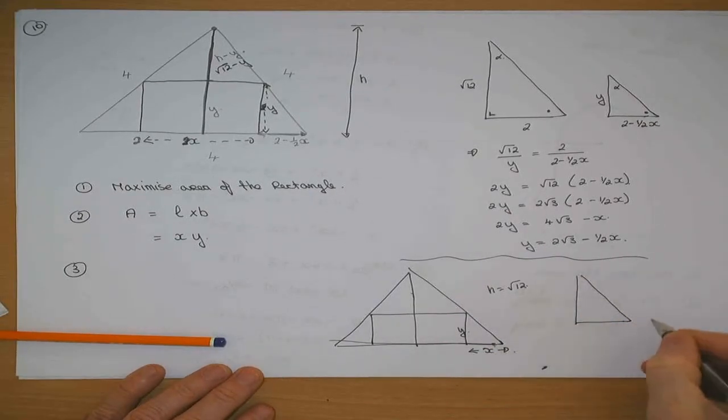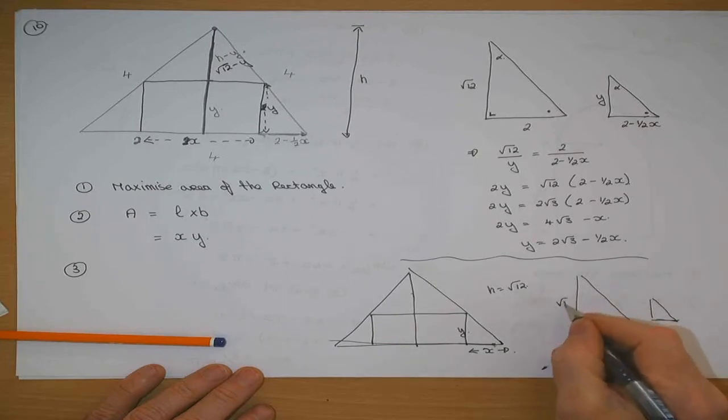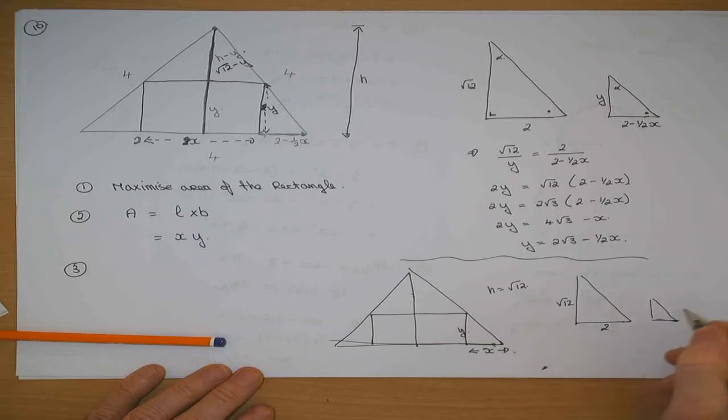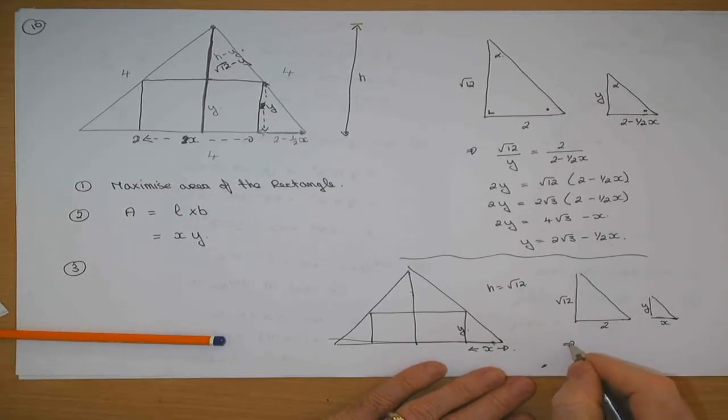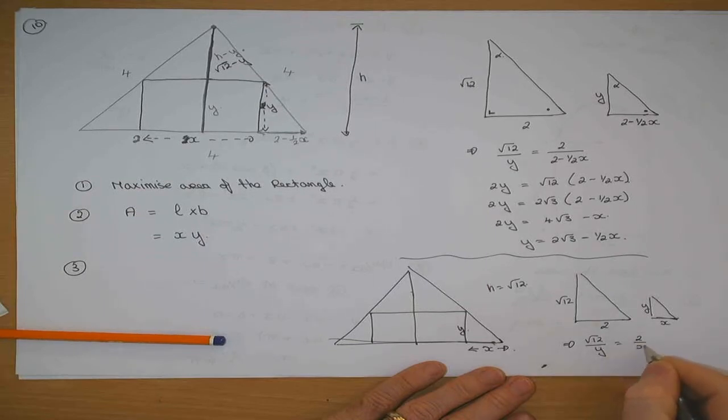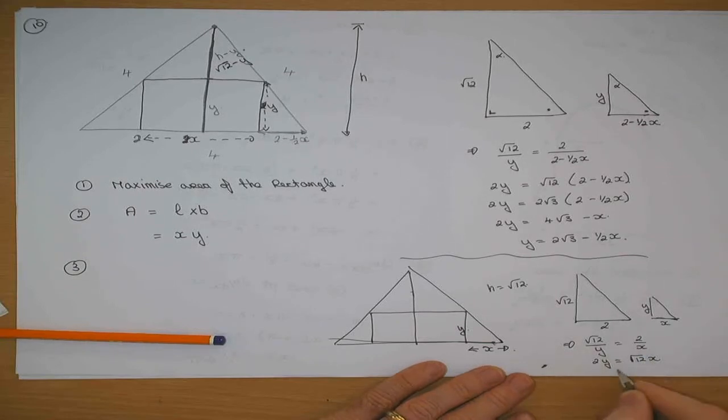They're the big one and the small one. This is root 12 and this is 2. This is y and this is x. So they're saying that root 12 over y is equal to 2 over x. 2y is equal to root 12 x. So y is equal to 2 root 3 x.